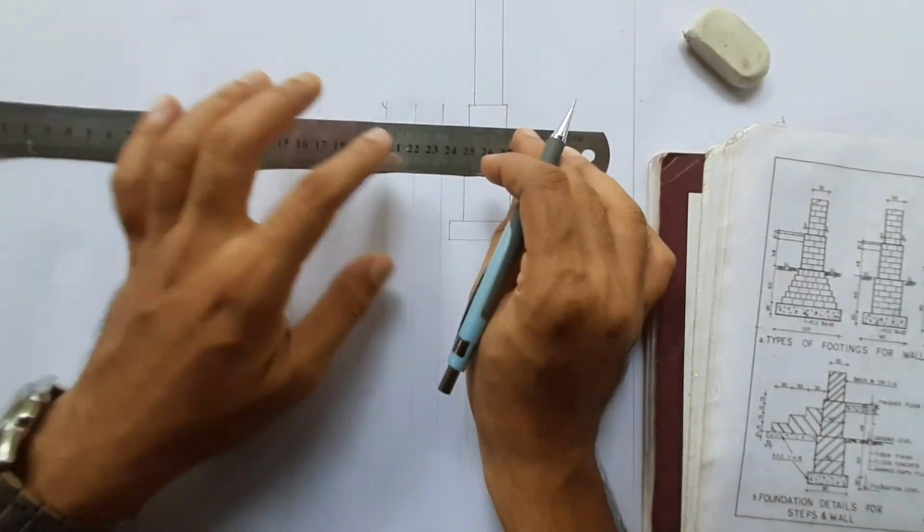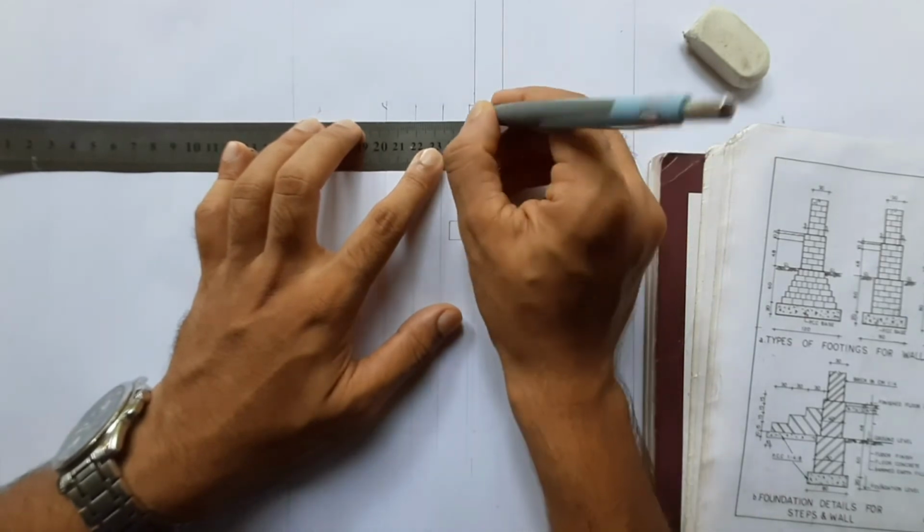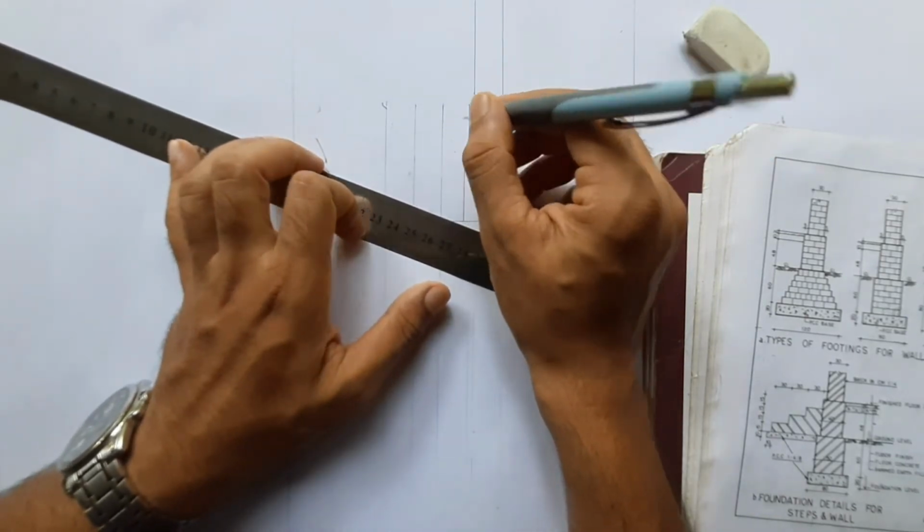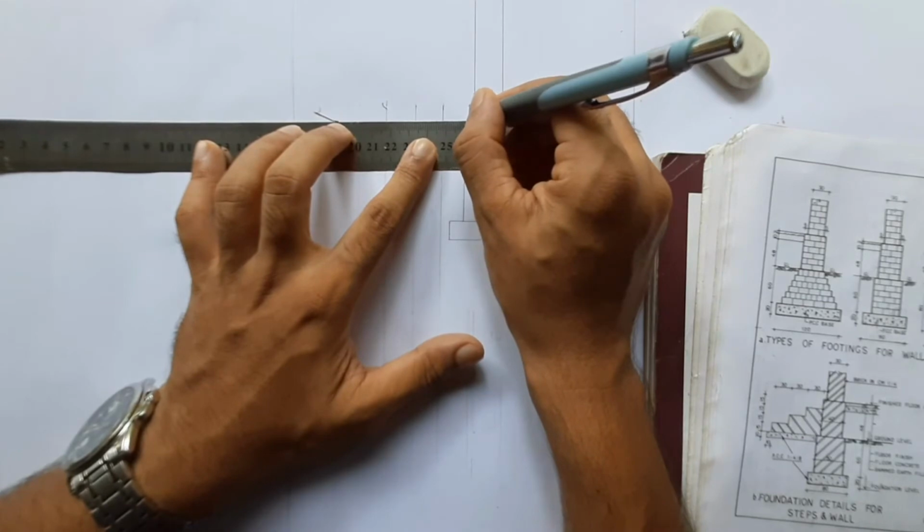After that you can simply connect it. Here I have marked the points, so you should connect it.